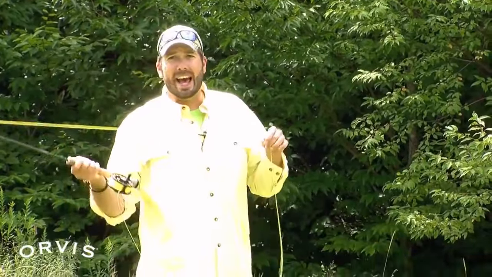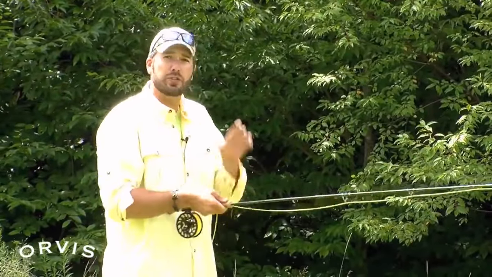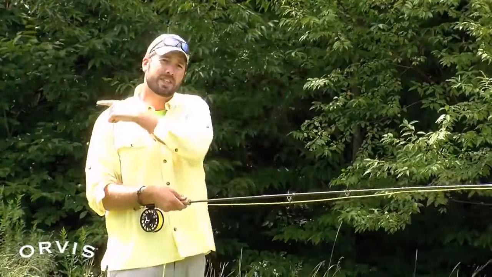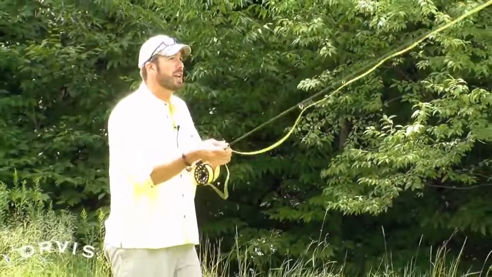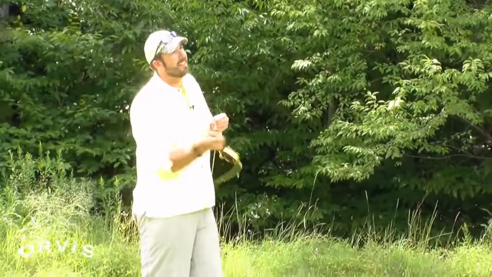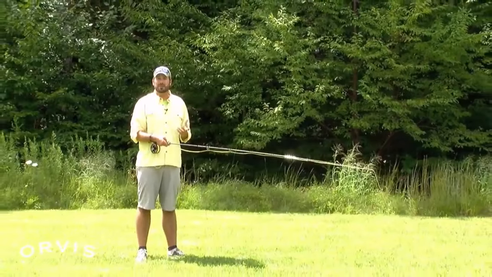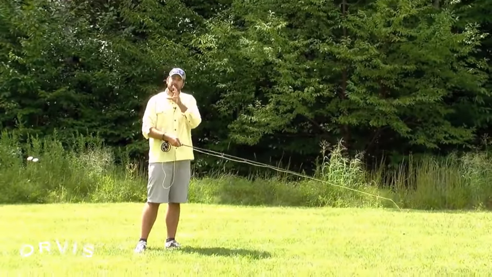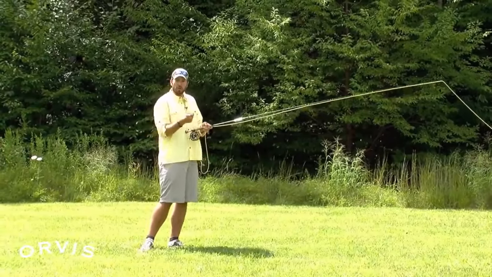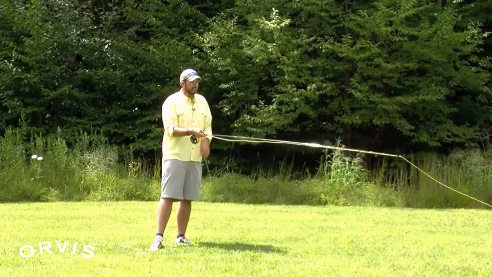When we make that cast, we want to try and make a smooth acceleration to that abrupt stop on the back cast and the forward cast. If we flick it aggressively too soon and overpower that rod, that's going to cause that tailing loop. You're going to get that mess and potentially get those tangles. So here's a couple tricks you can do to practice if you're getting that symptom where you're overpowering it and that line's tangling up. Make a low angle cast.